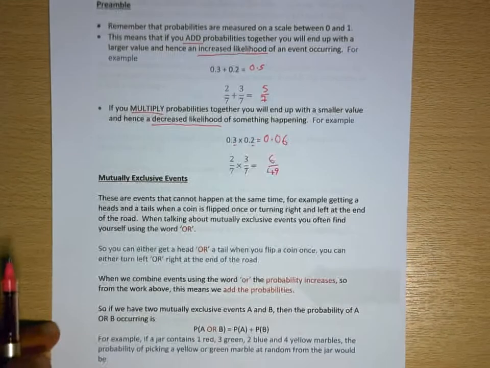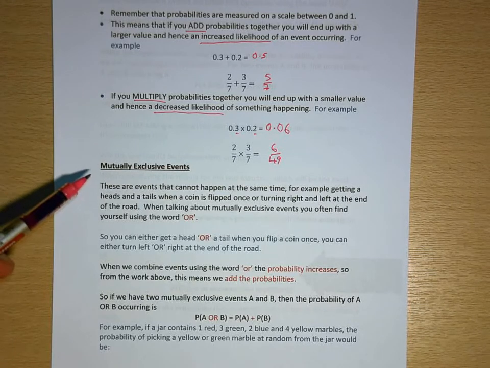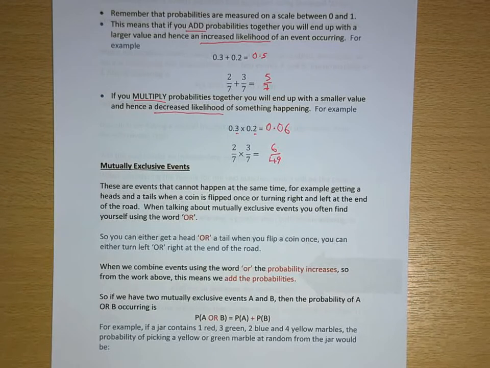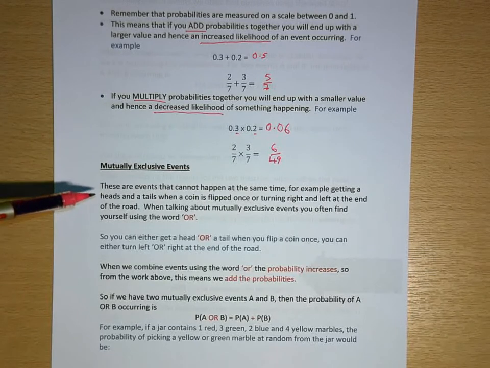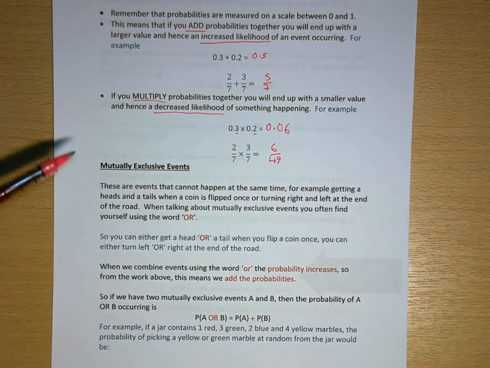Now in the GCSE intermediate tier, you need to be familiar with different types of events, and you have one set of events which are called mutually exclusive. Okay, in the syllabus, that's language that we need to talk to you about, but don't worry too much about it as far as how you would deal with an exam question. But let's talk through this. So a mutually exclusive set of events are ones where they can't happen at the same time.